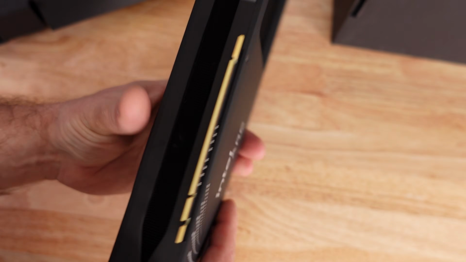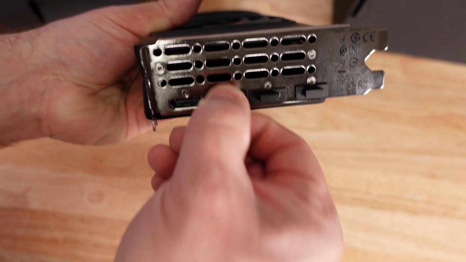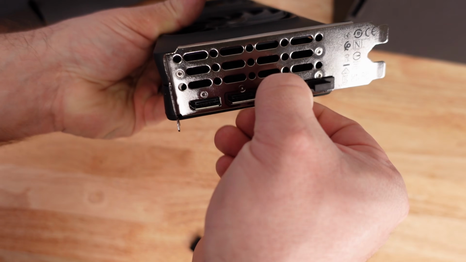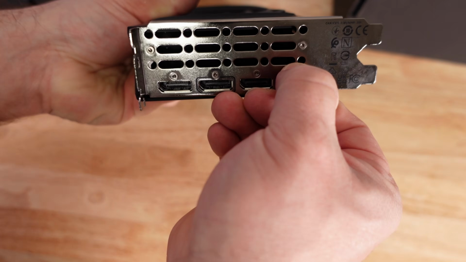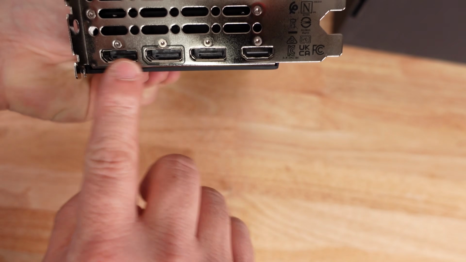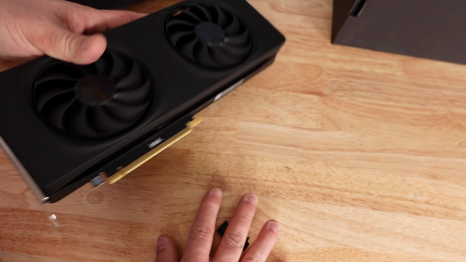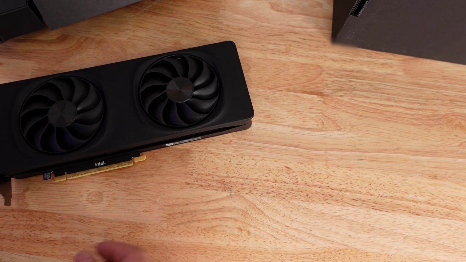Nice. Okay, and then along the front over here, DP, DP, DP. Oh, that's HDMI. Oh no, that's DP and HDMI. So 3 DPs, 1 HDMI. Nice. I'm gonna put this over here.